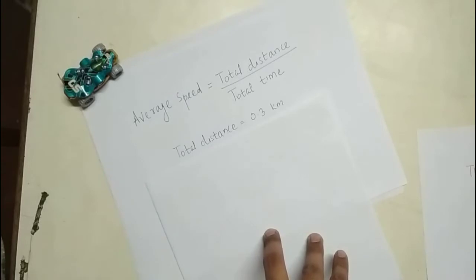How did I get to know this? You must have observed that towards the beginning of the trip I had set the reading of the odometer to 0, and when the trip ended it reads 0.3 kilometers. That's how I get to know the total distance as 0.3 kilometers.